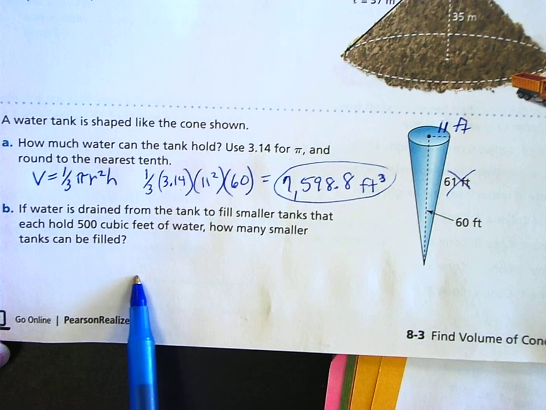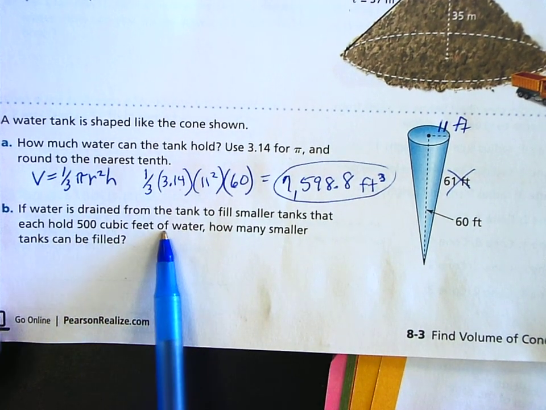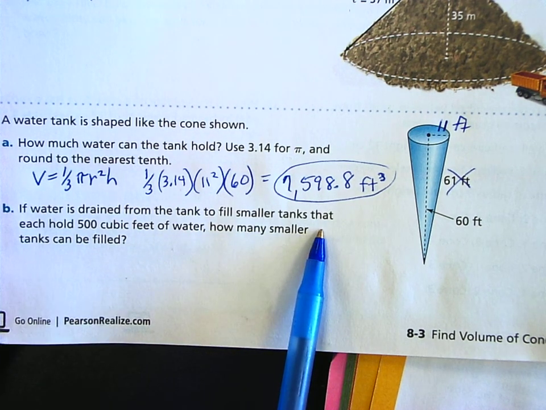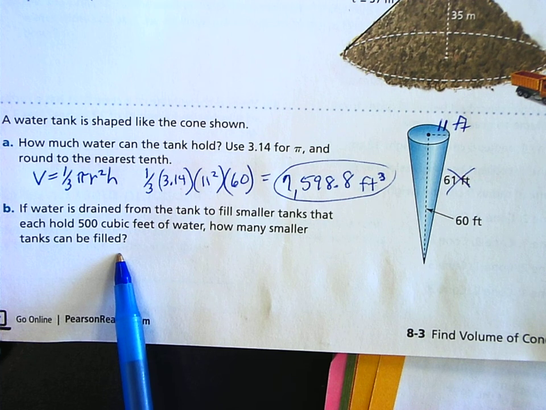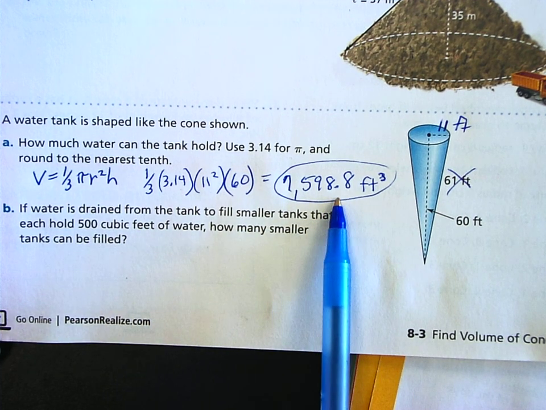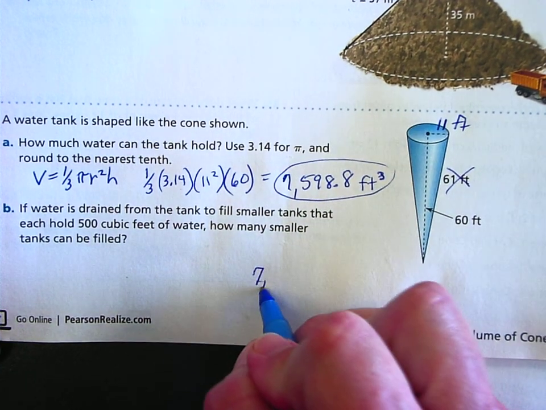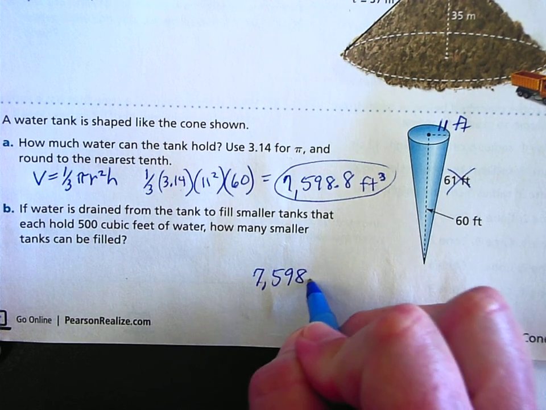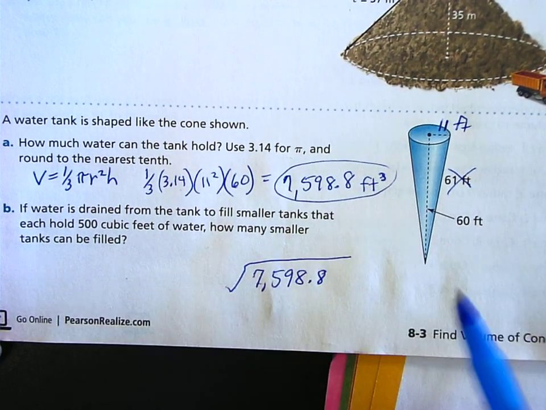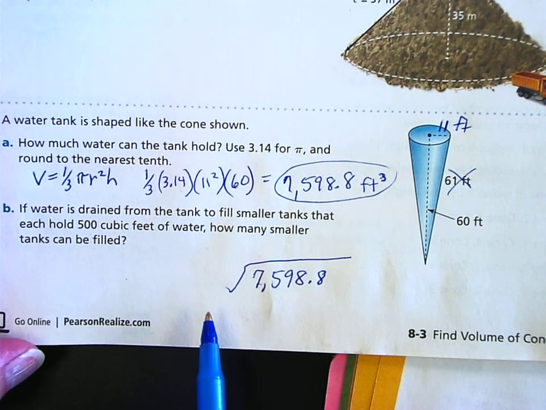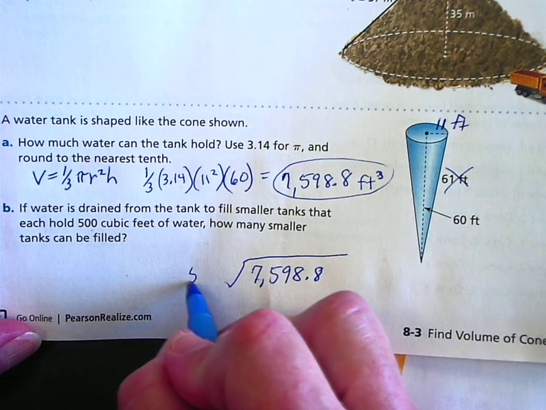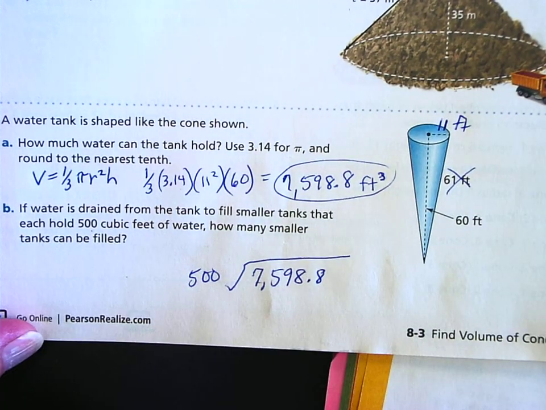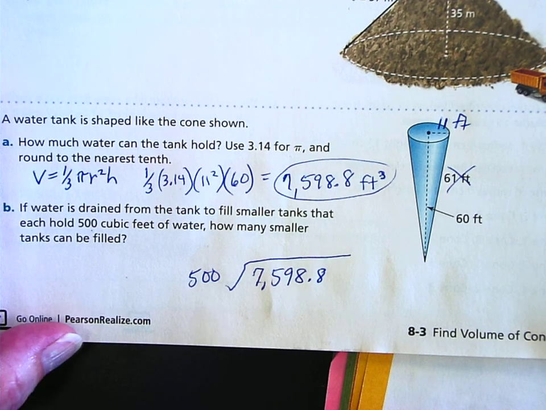So let's look at part B. If water is drained from the tank to fill smaller tanks that each hold 500 cubic feet of water, how many smaller tanks can be filled? Okay, so folks, look, this is your total, 7,598.8. That's our total amount of water. We want to fill a bunch of little cone-shaped tanks that each hold 500 cubic feet each. So that means we're going to divide our total amount of water by 500.